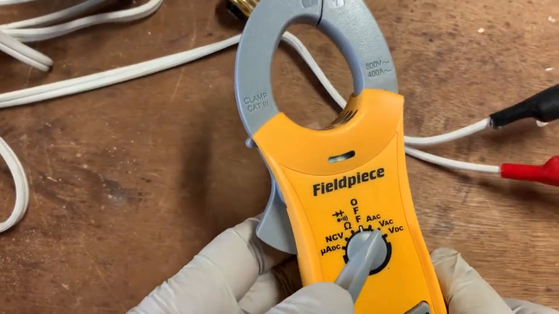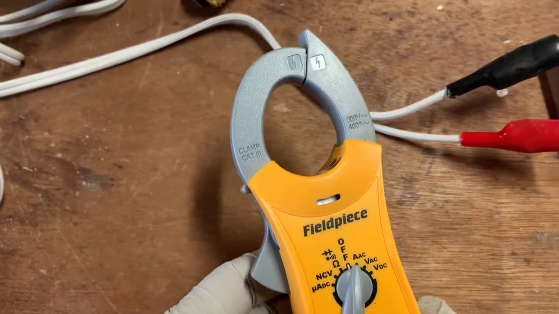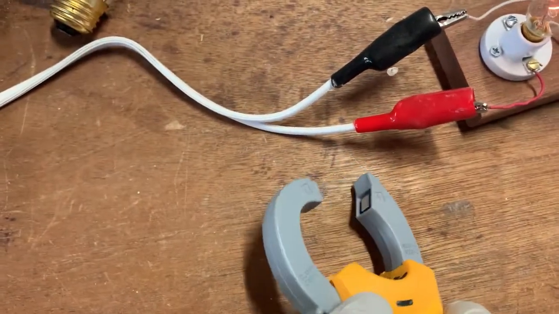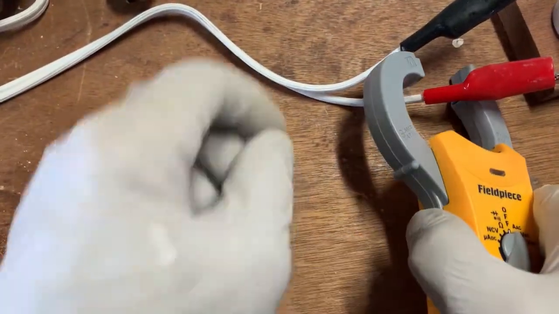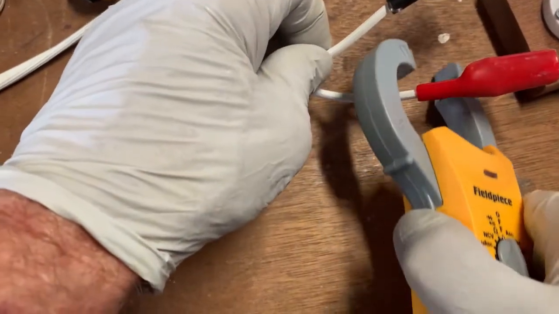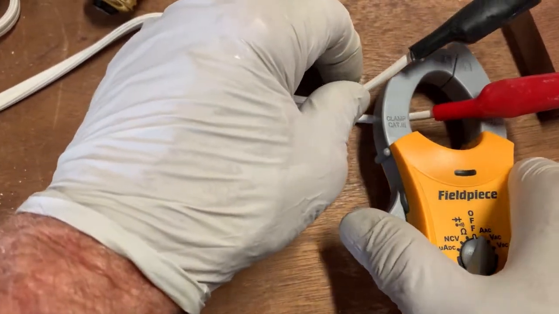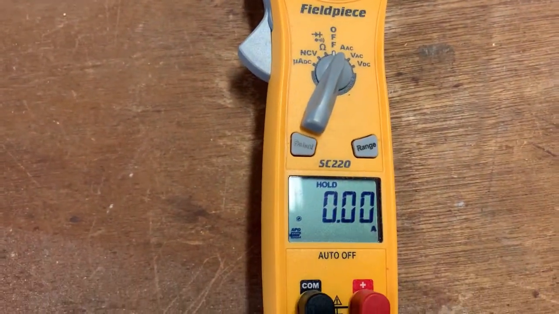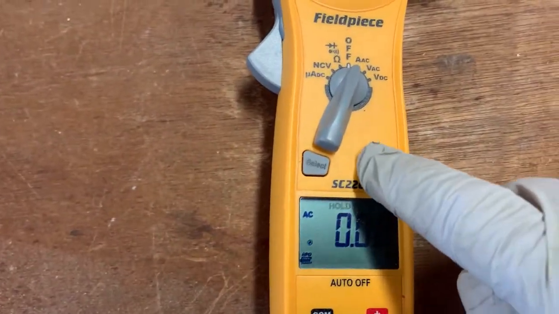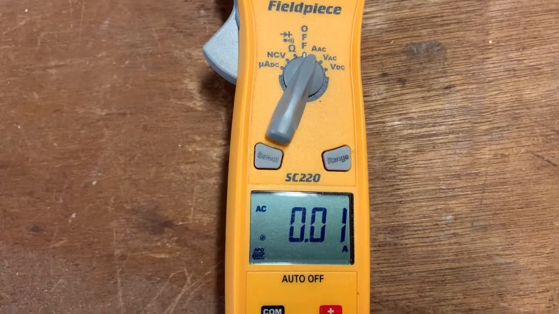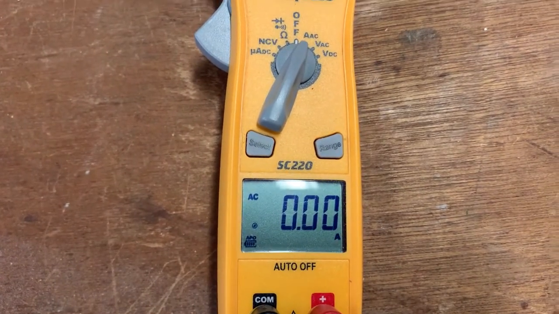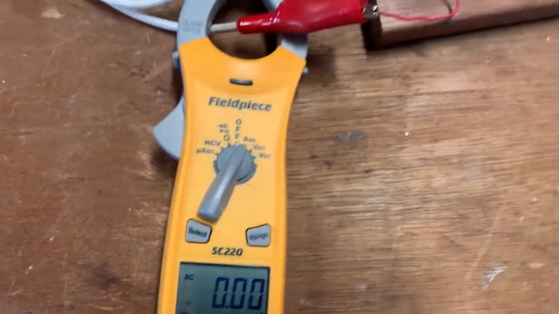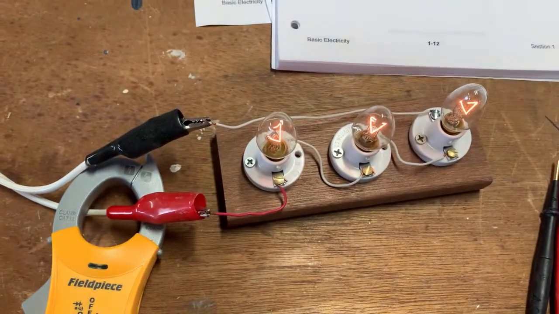Now, how much amperage are they drawing? We'll turn it to amps AC, and we'll clamp around the wire. And you'll notice it reads, boy, just almost no amperage at all. It's pulling very, very little power.